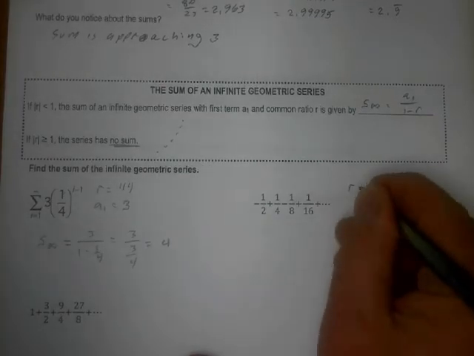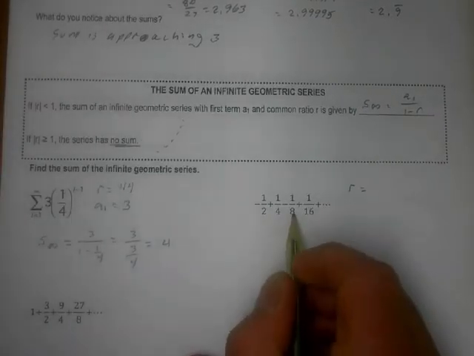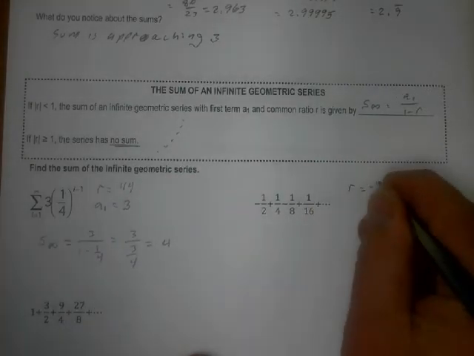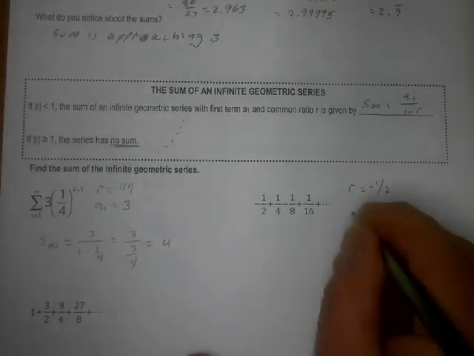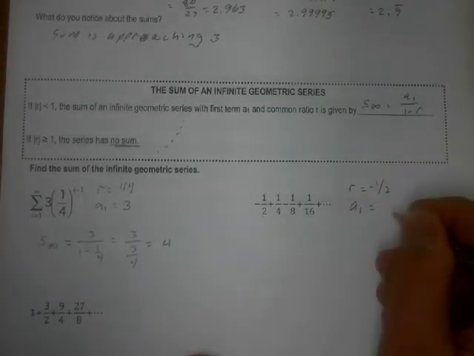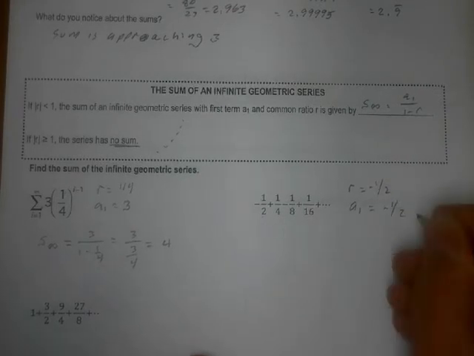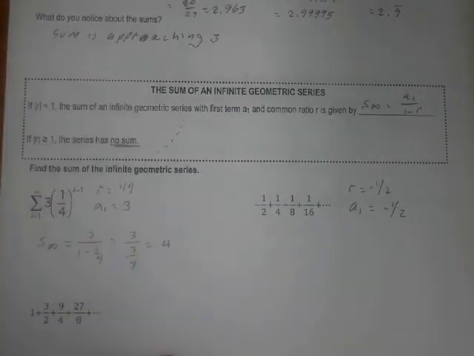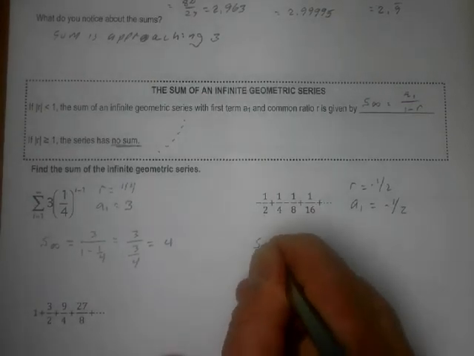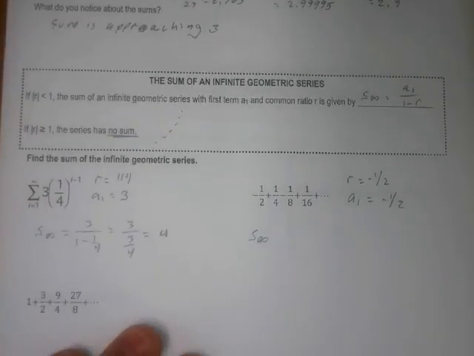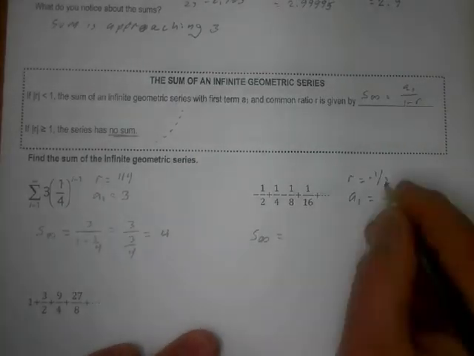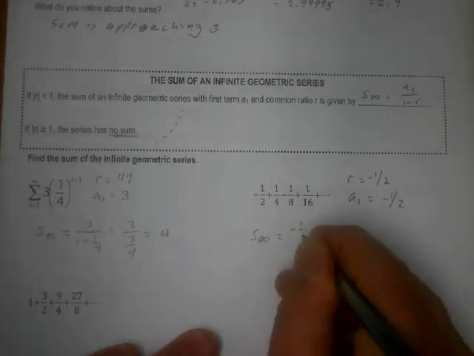The next one, if you calculate r, remember you're going to take negative 1/8 divided by 1/4, which is negative 1/2. A sub 1 happens to equal the exact same thing, which is fine. S sub infinity, because I'm going to figure out the sum of all the terms.